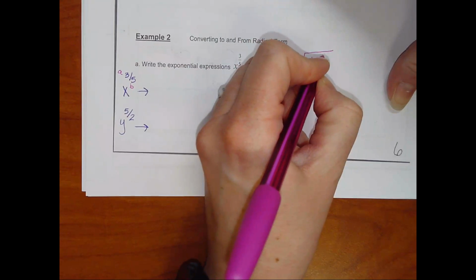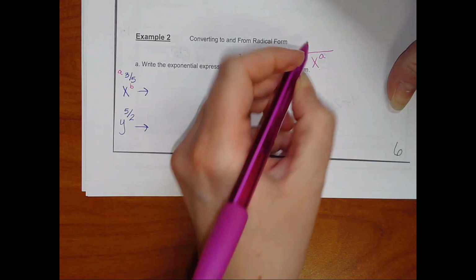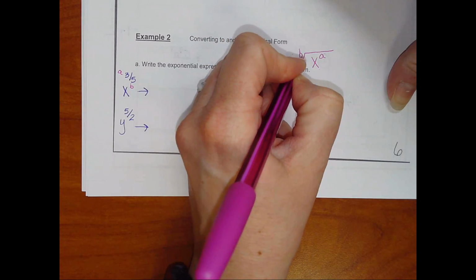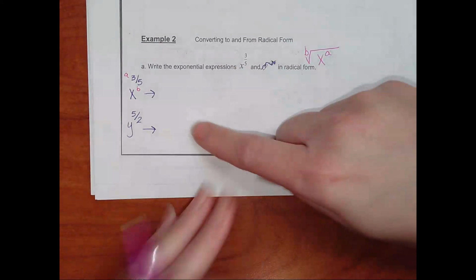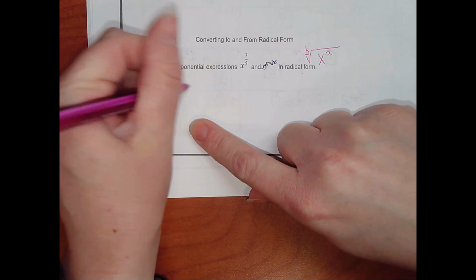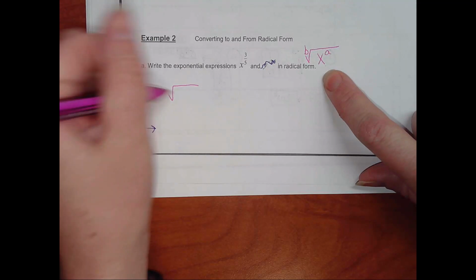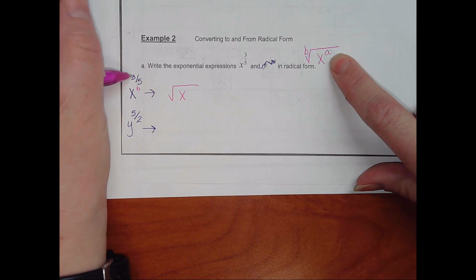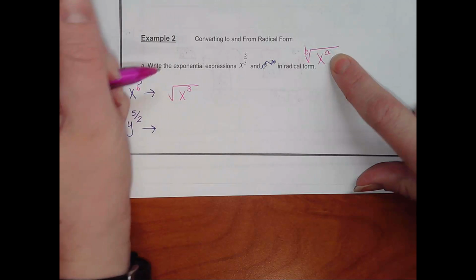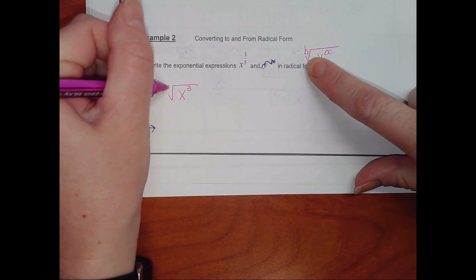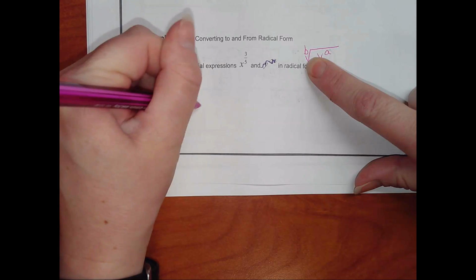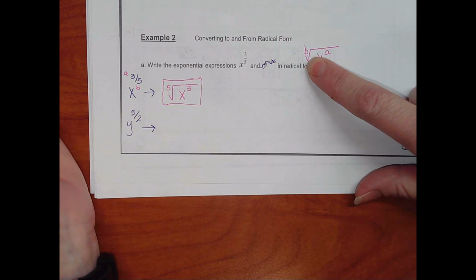The A goes with the value that's underneath, and then the B is the actual root. So here I'm going to write a root. This is an x. A in this case is the number 3, and B is 5. And that is it.